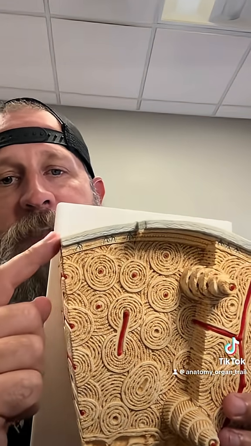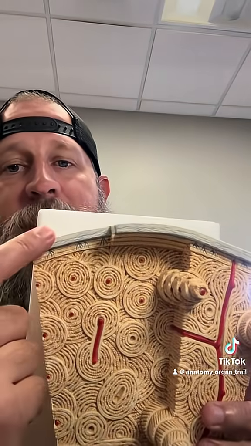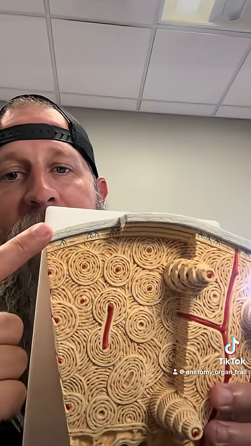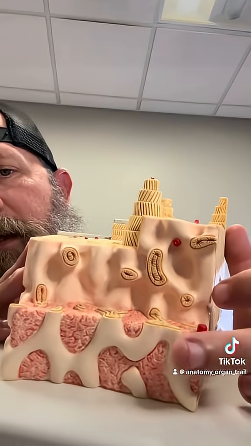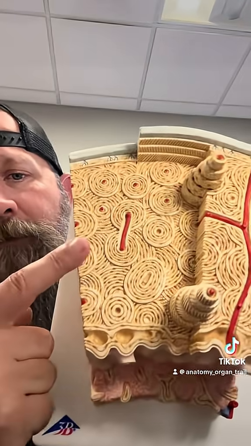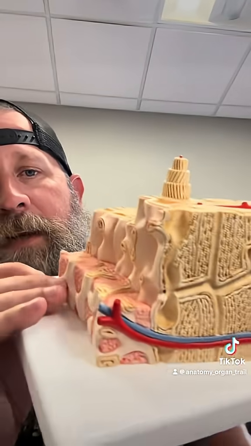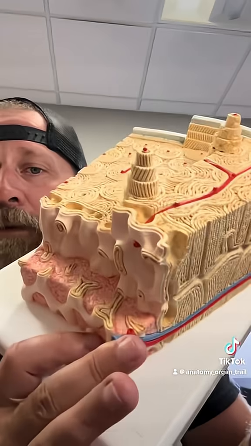Now outside of here, we have a layer of connective tissue that runs around the bone, and this is known as the periosteum. Now on the inside of the bone, we have a layer of connective tissue that lines that, and that's known as the endosteum. And here we can see the difference between compact bone, and then here we're going to have cancellous bone. So this is cancellous bone here, which we'll look at in a little bit more detail later.